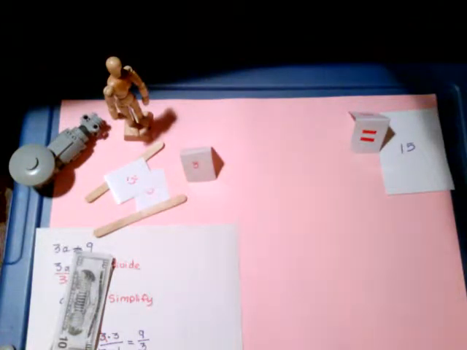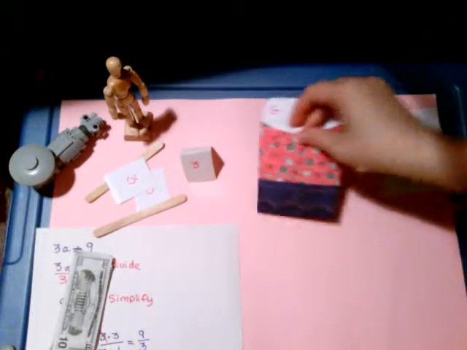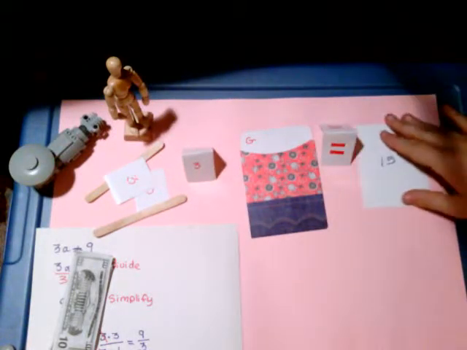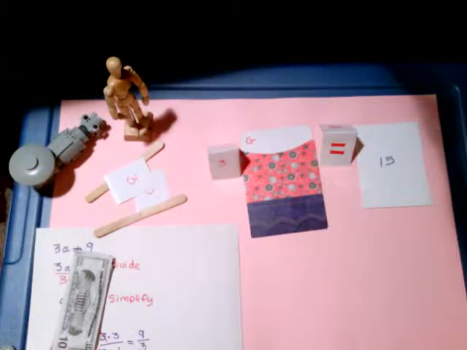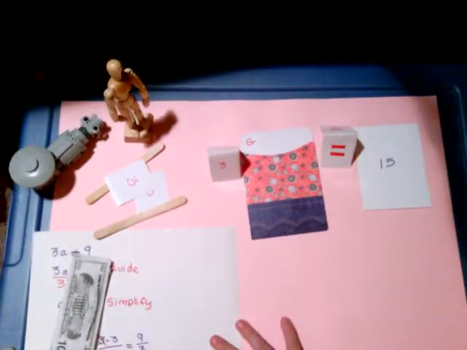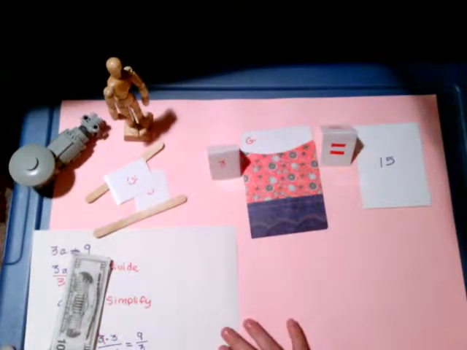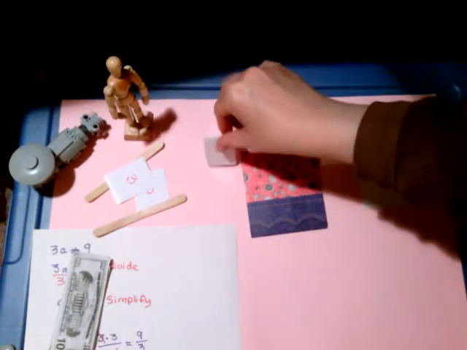Okay. Now let's see if you can figure this out. Let's read this.